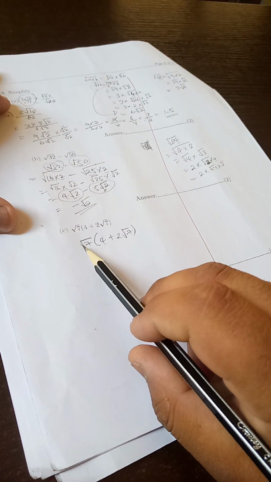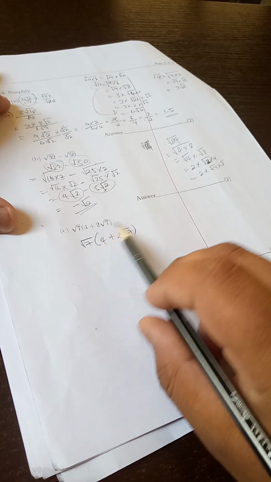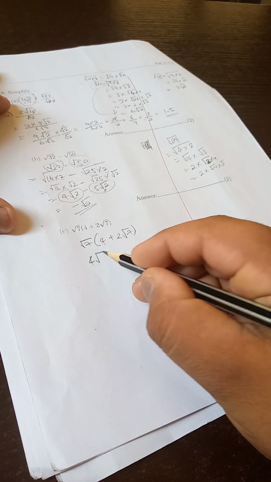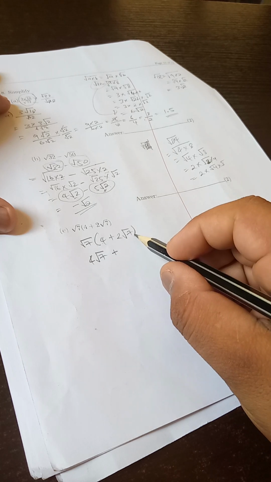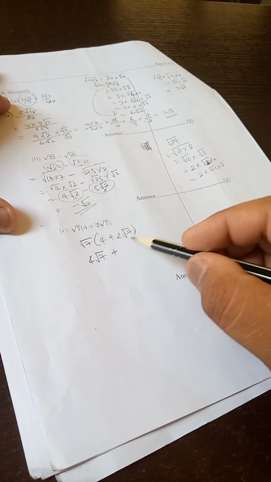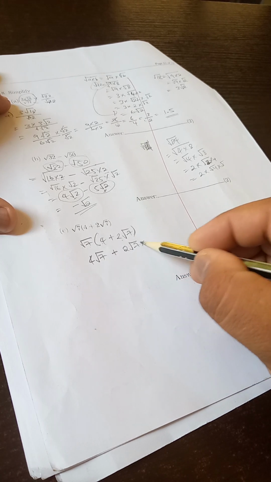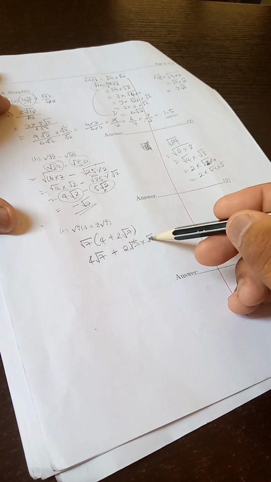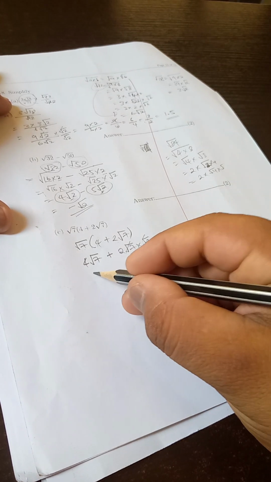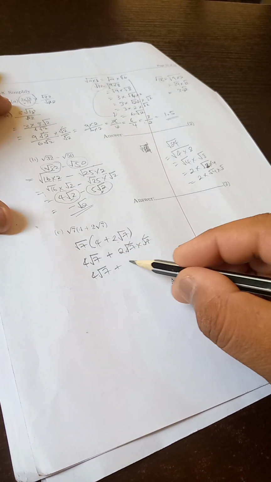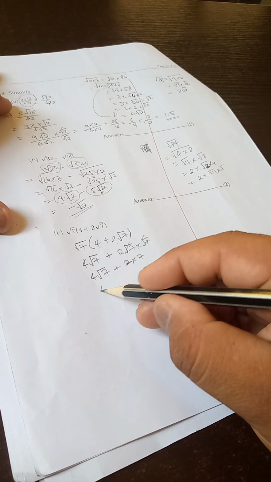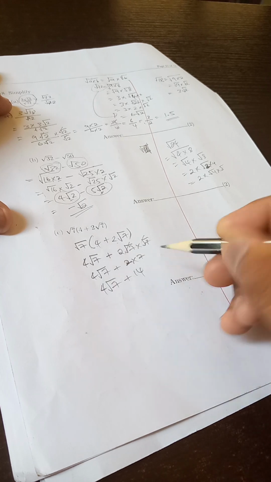Anyway, root 7 multiplies everything inside here, right? Which means it's going to be root 7 multiplying 4. That's 4 root 7. And then even here, root 7 is going to multiply 2 root 7. If these two items multiply each other and they're the same, it means that we're just going to get rid of the root. It's going to be 2 times 7, right? Then 4 root 7 plus 14.